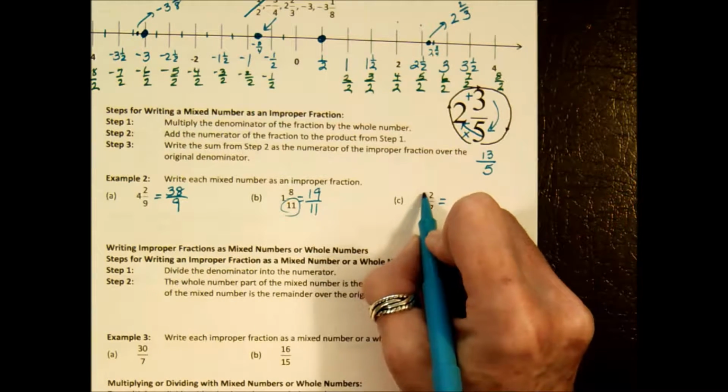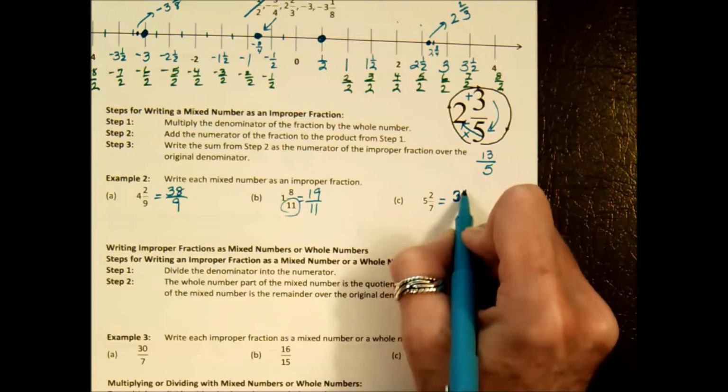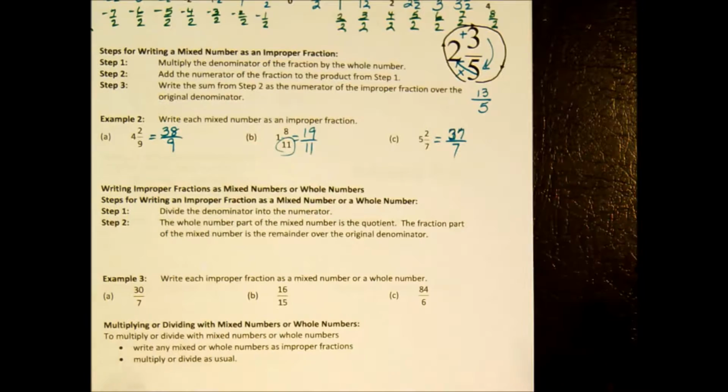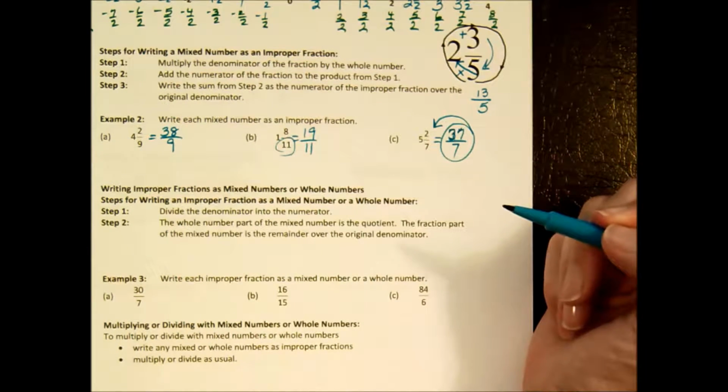35 plus 2 is 37 over 7. Oops, that was supposed to be a 3. 37 over 7. Now let's look at going the other direction. If you started with the improper fraction, how do you get back to the mixed number?